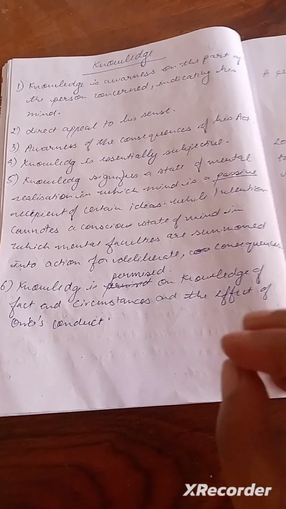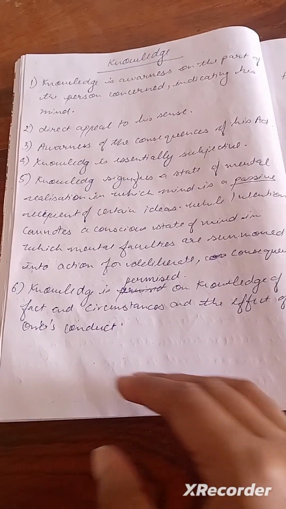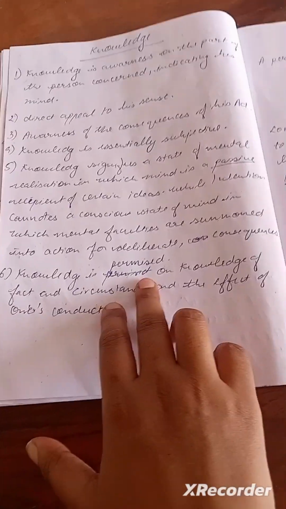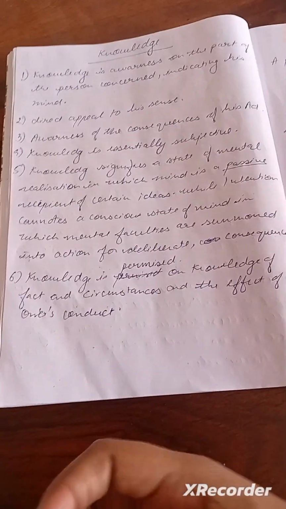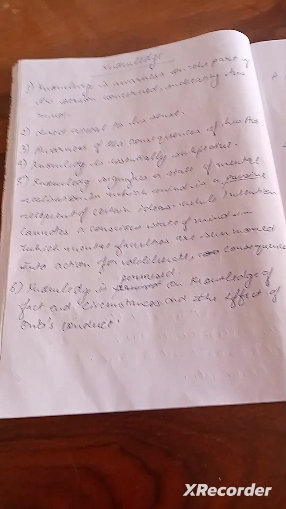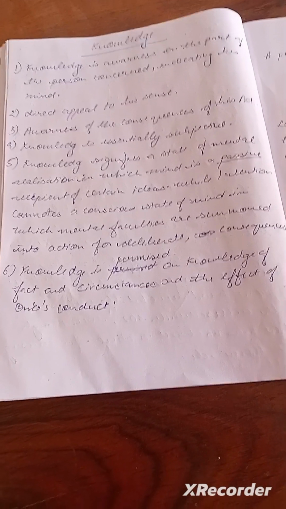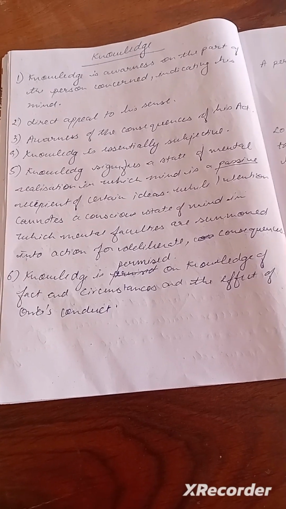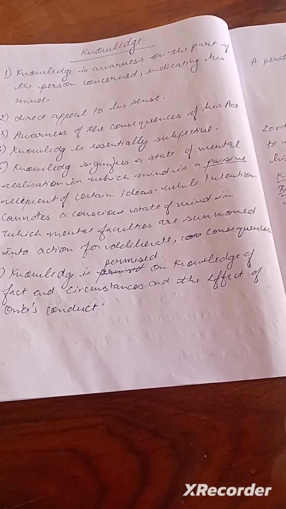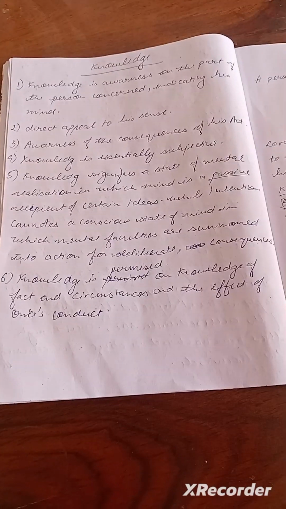So when you write an answer on knowledge, we need to mention that knowledge is premised or based on this. How can you make out that knowledge is there in a person? You will have to establish that he knew about the fact and circumstances, that he knew about the effect of one's conduct. He was aware.